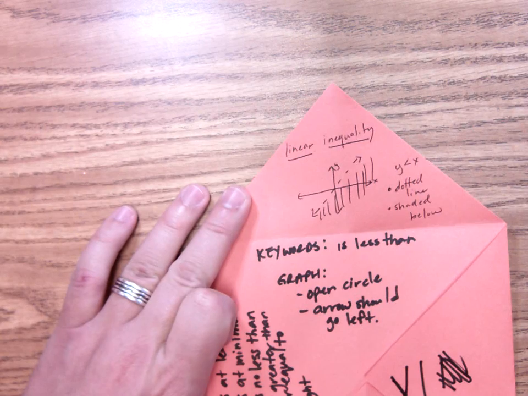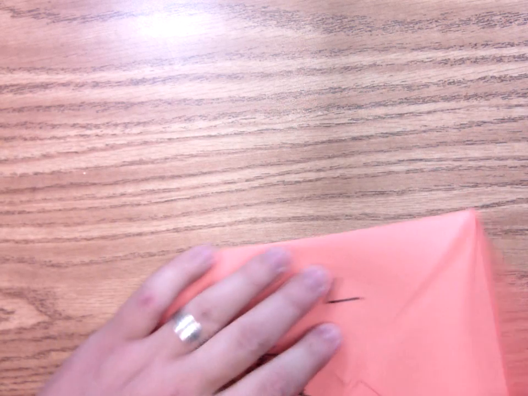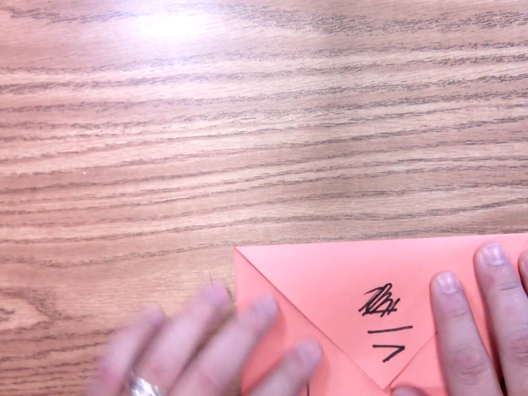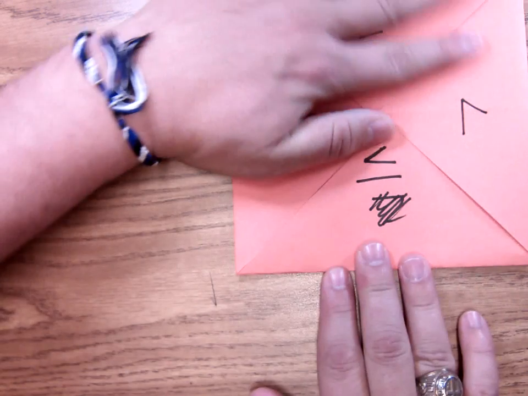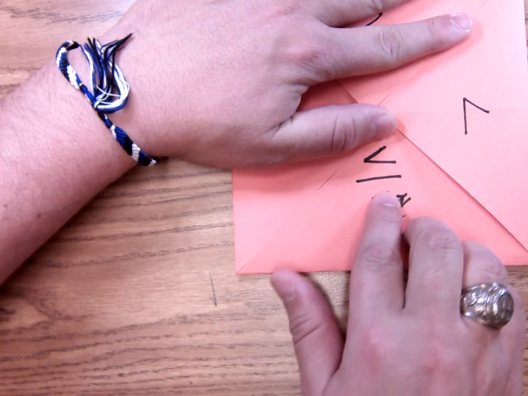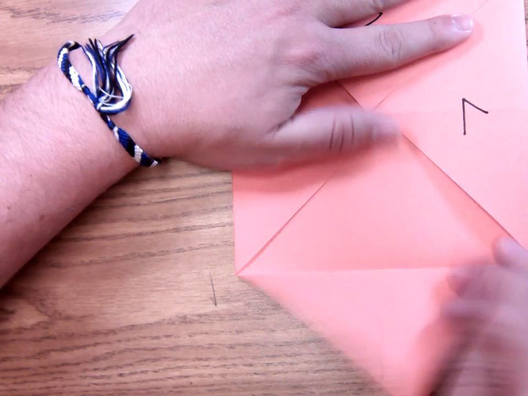Halfway there. Okay, let's look at the next one. The next one we're dealing with, it's upside down now because of the way we have our thing, but if we do it this way, boom, we're dealing with less than or equal to. Okay, so let's get after it.